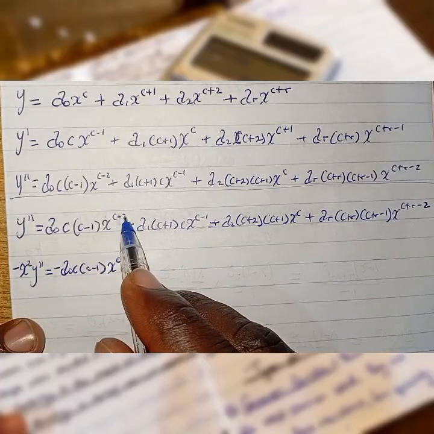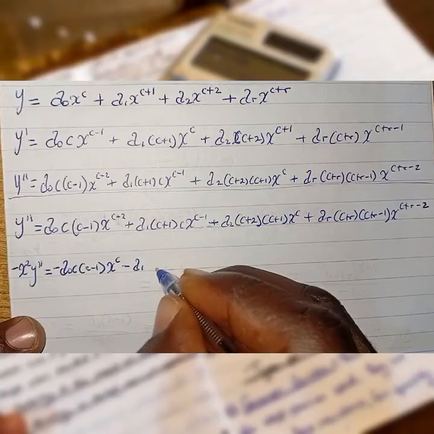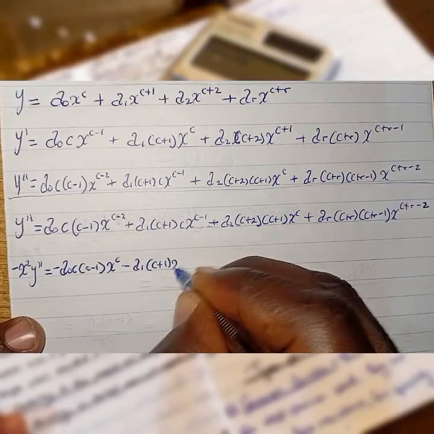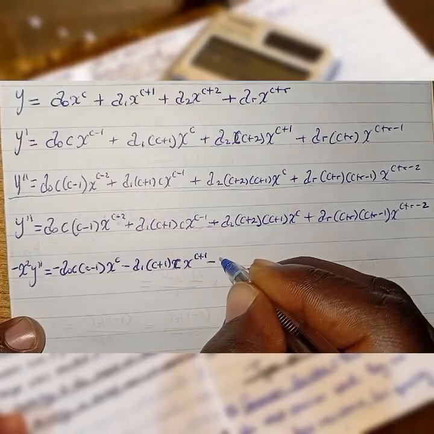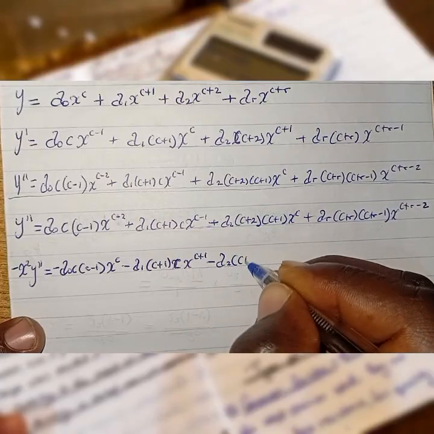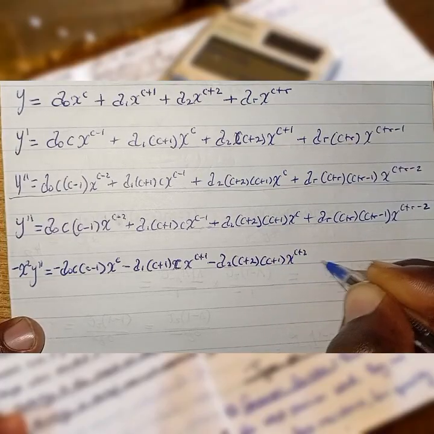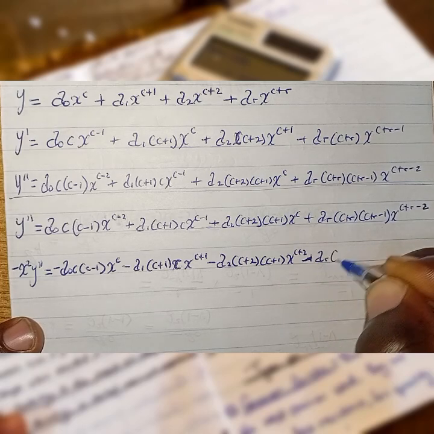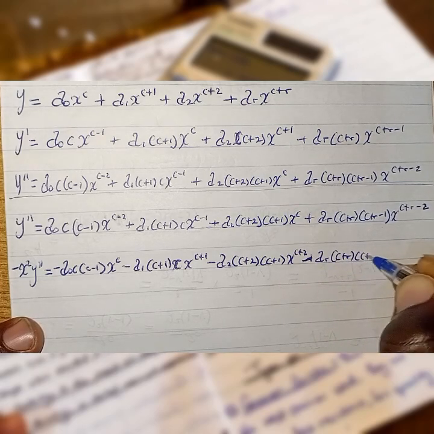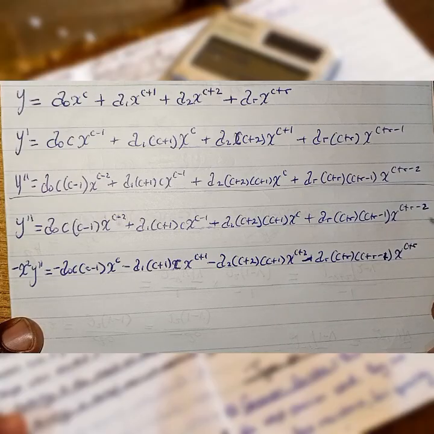This 2 means we'll be adding 2 to the power of the x's: minus a1 (c plus 1) c x raised to power c plus 1 minus a2 (c plus 2)(c plus 1) x raised to power c plus 2 minus ar (c plus r)(c plus r minus 1) x raised to power c plus r, if I add 2 to this.